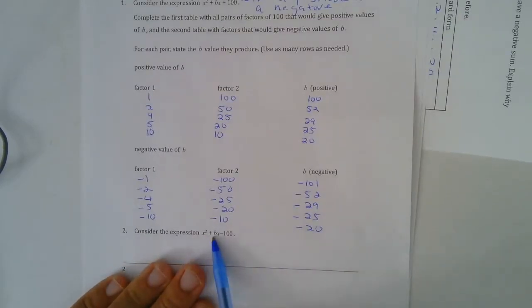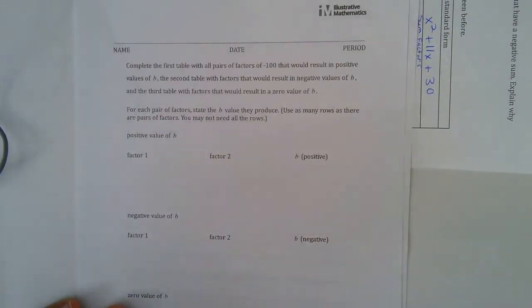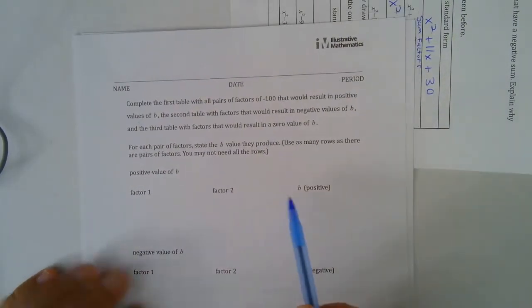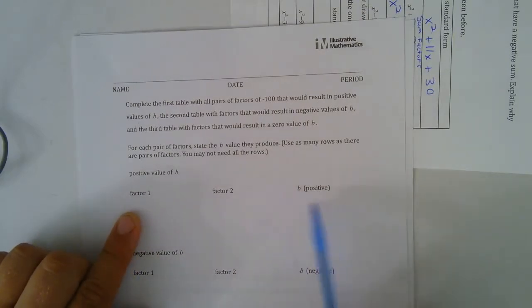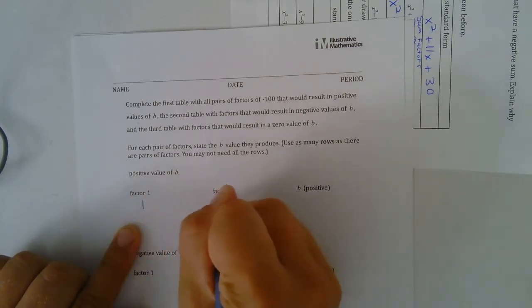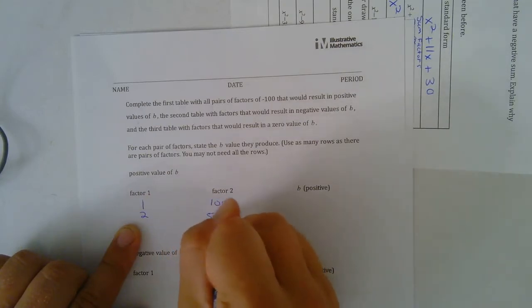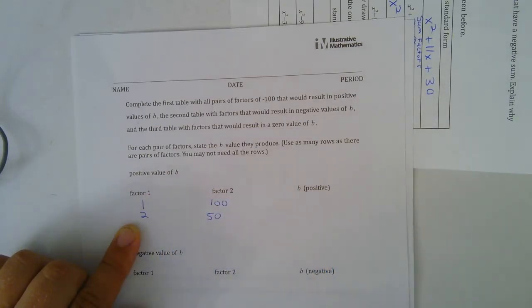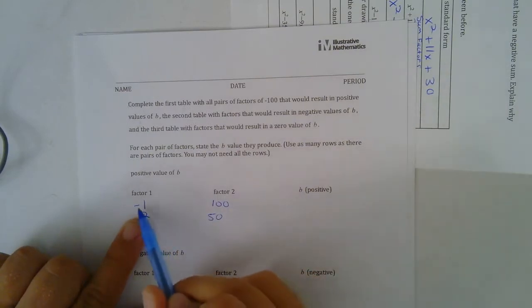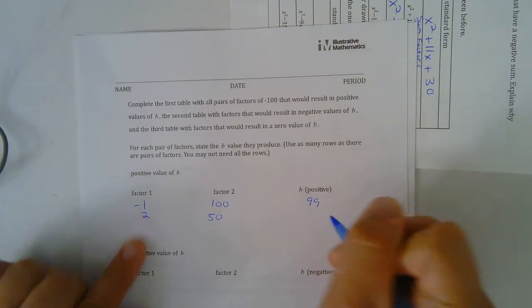So now if we have x squared plus bx is negative 100, we need these with positive values of b. So if we think about that, again, our factors can be 100. I'm just going to write these down, and we have to mix them with 1 being positive and 1 being negative. But when I add them, the b number is positive. So in order to make that happen, here, negative 1 with 100 would make positive 99.